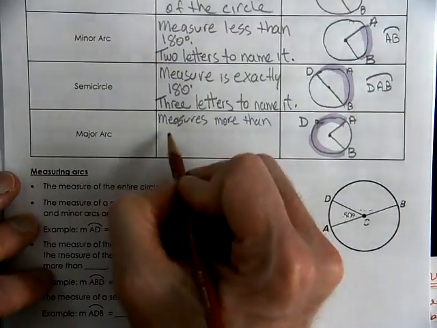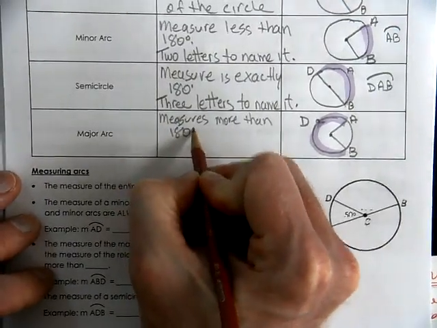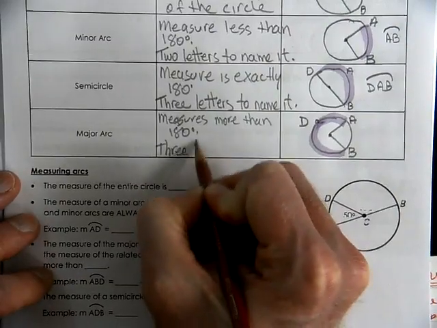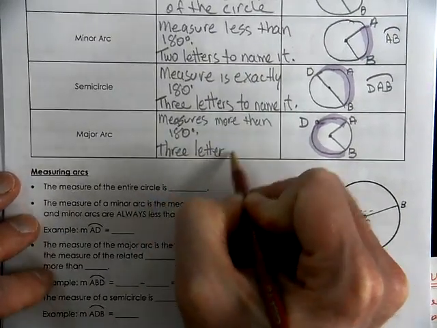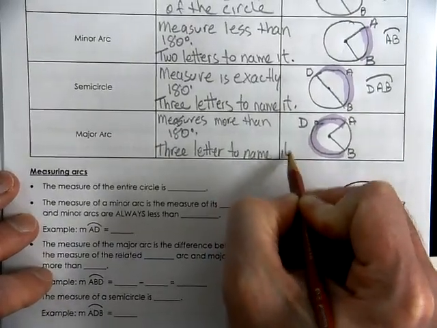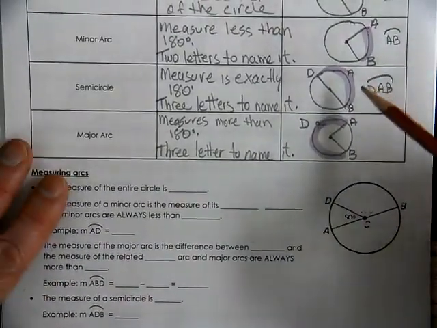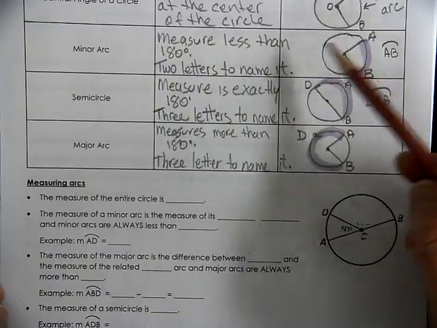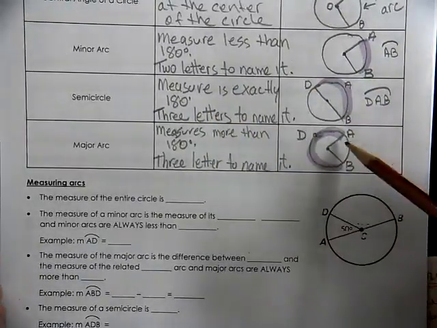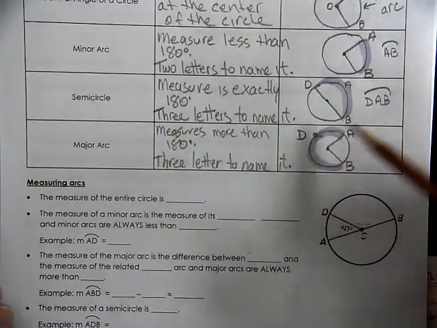Measures more than 180 degrees. 3 letters to name it. So notice the notation. We use 2 letters to name a minor arc, 3 letters to name a semicircle, and 3 letters to name a major arc.